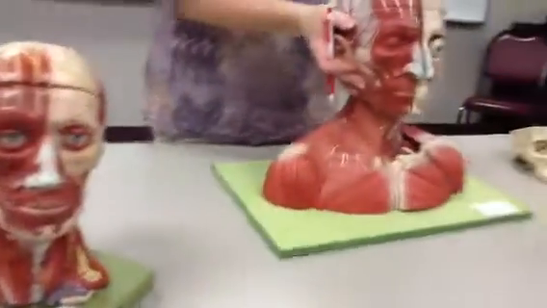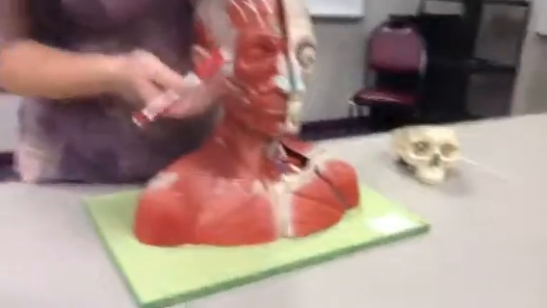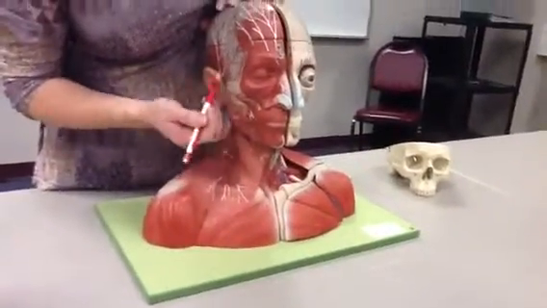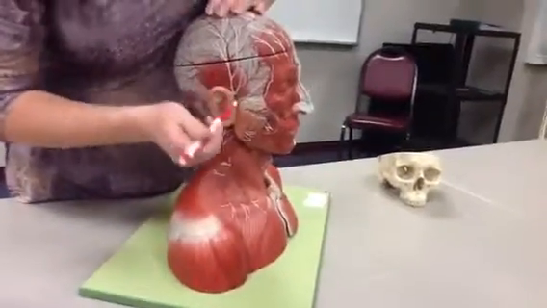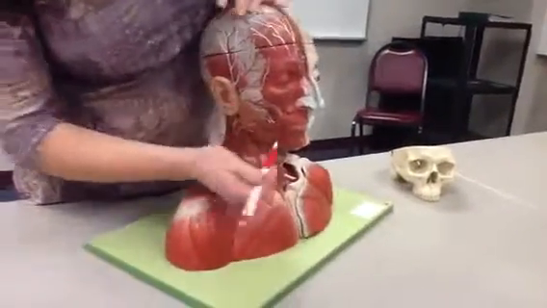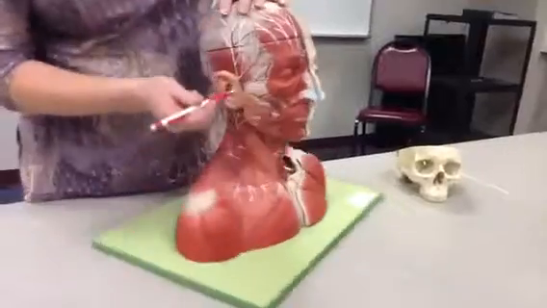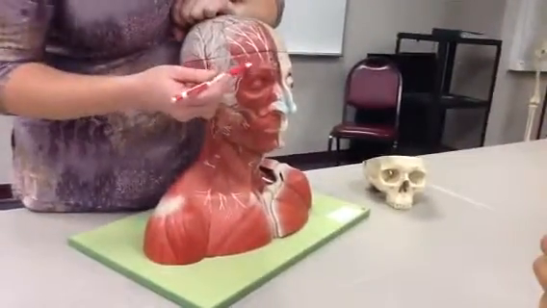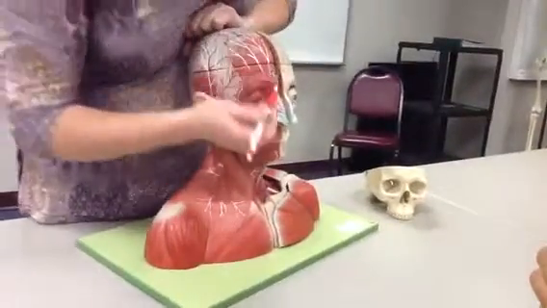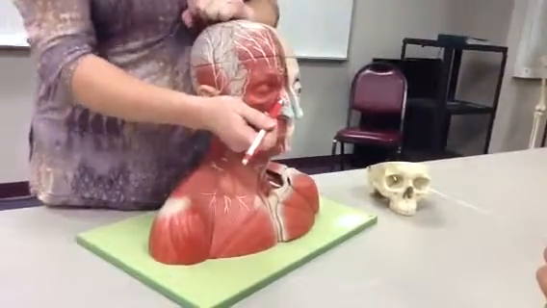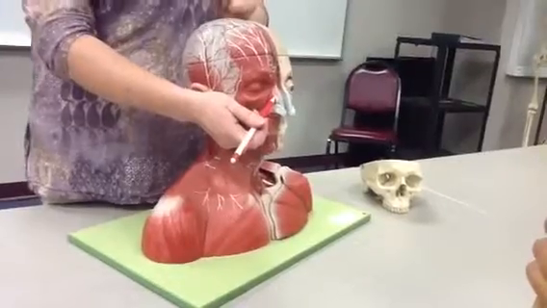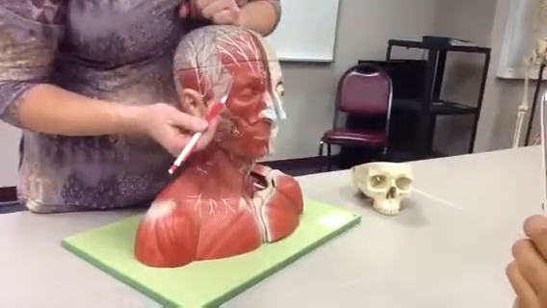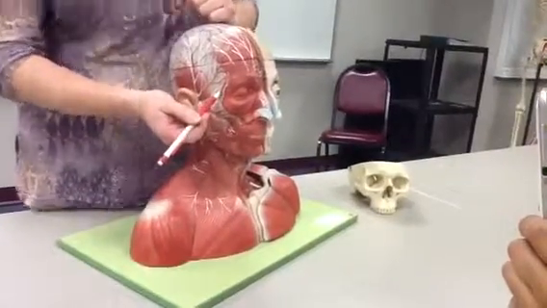But this one, if we go around the orbit, okay, this is auriculotemporal, branch of mandibular. Then you'd have the mental nerve coming out here, which is also a branch of mandibular, and the buccal branch of mandibular. But if you go around the eye, you've got the lacrimal, supraorbital, supratrochlear, infratrochlear, external nasal branch of the anterior ethmoidal. Those are all branches of ophthalmic. The infraorbital, zygomaticofacial, and zygomaticotemporal are all branches of maxillary.